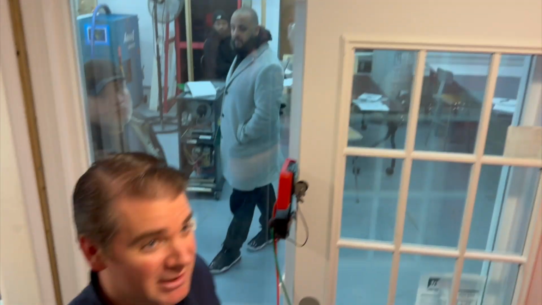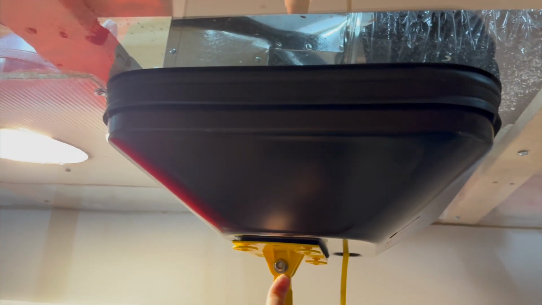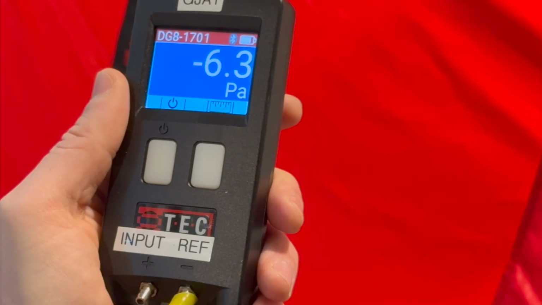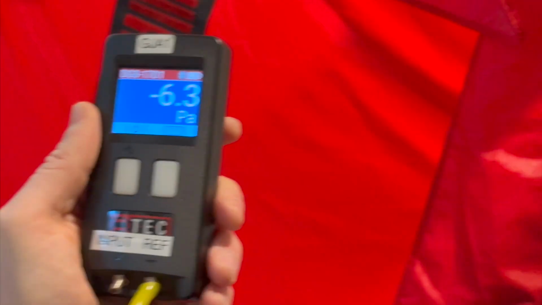We'll check one area that is a duct. I have a reading of about minus 6 pascals. Anything over 3 pascals, we want to recommend air duct sealing.